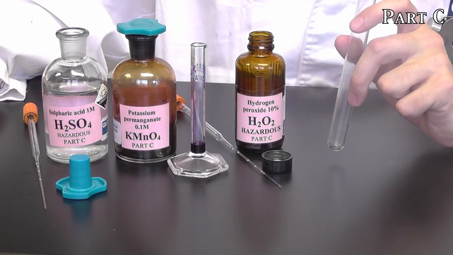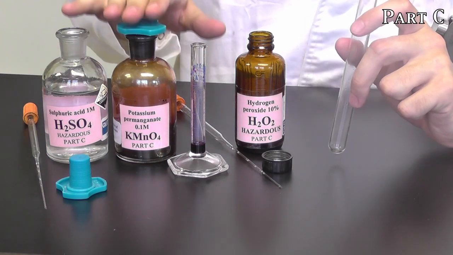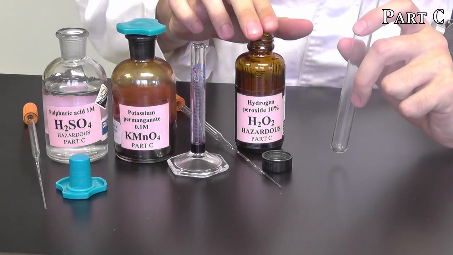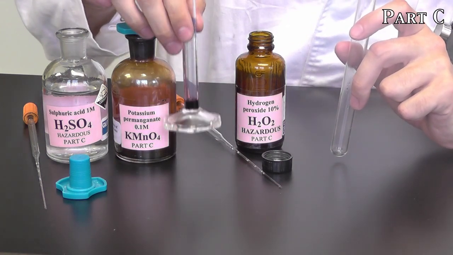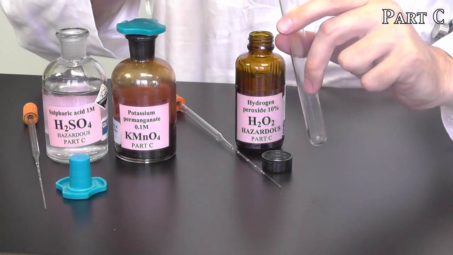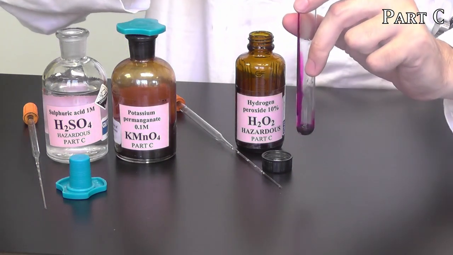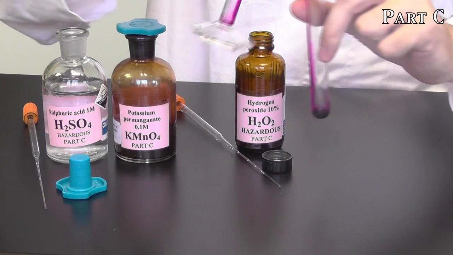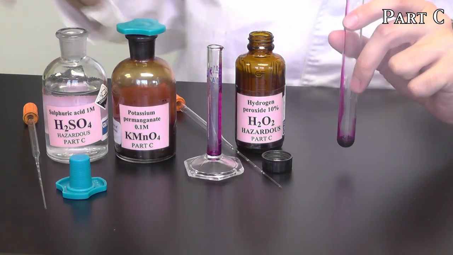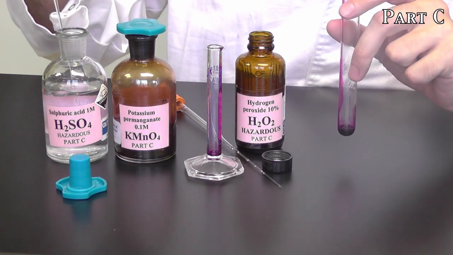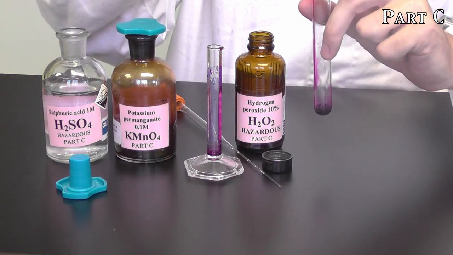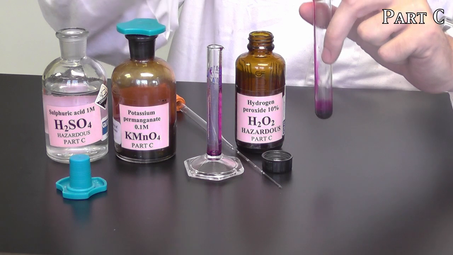For the last part of part C, we're going to observe the reaction between potassium permanganate as we slowly add hydrogen peroxide. The way we'll do this is I've dispensed half a mL of potassium permanganate into this small measuring cylinder, which I'll transfer into this test tube in its entirety. You may want to wear gloves for this part because it is likely to stain. To this, you need to add 2 drops of the sulfuric acid with a pipette. And it's very important you add this in, otherwise your reaction likely won't progress. 2 or 3 drops is just fine.